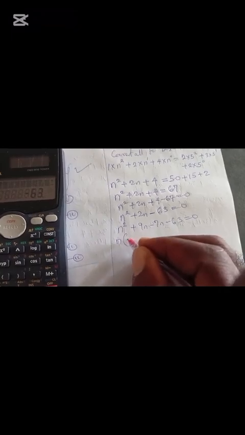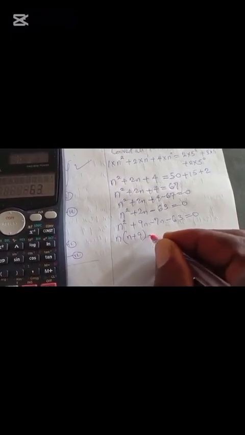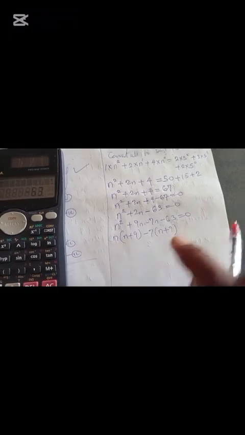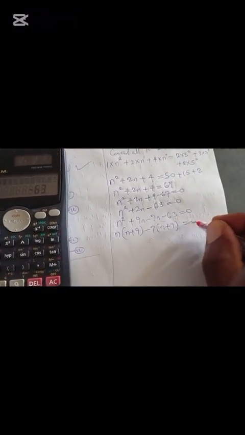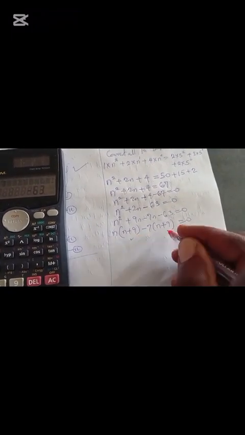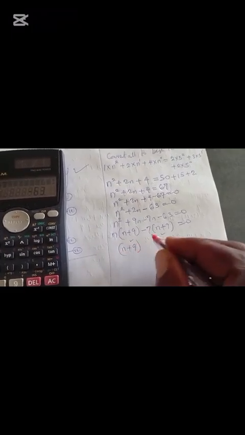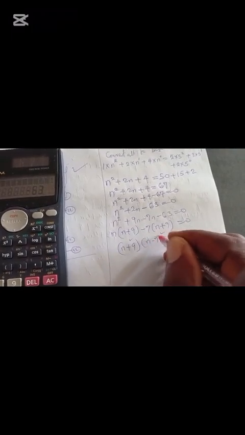n into bracket n plus 9. That's when I'm factorizing. What is common there? Minus 7, n plus 9. How do you know you are correct? When you have the same value here, that shows that you are correct. So they are the same. Pick any one of them: n plus 9. What is outside? n and minus 7. Put them in a bracket as well.